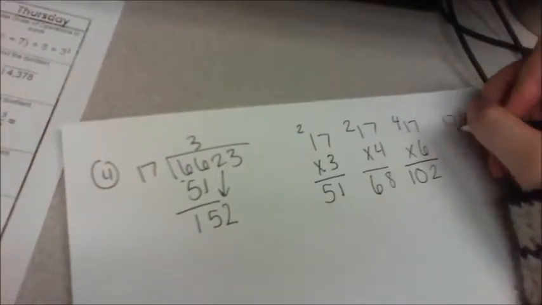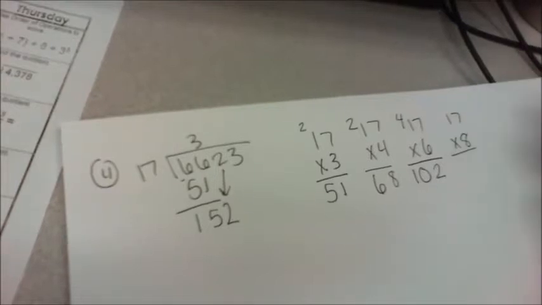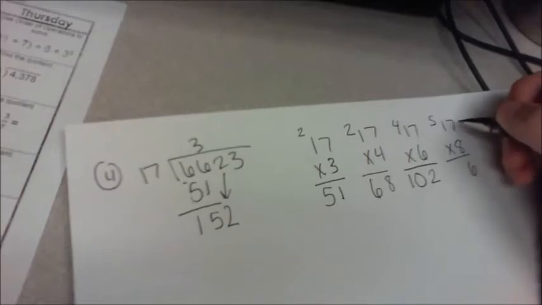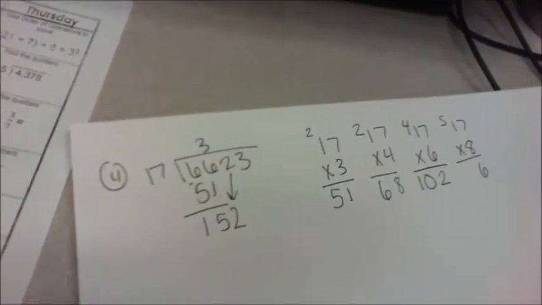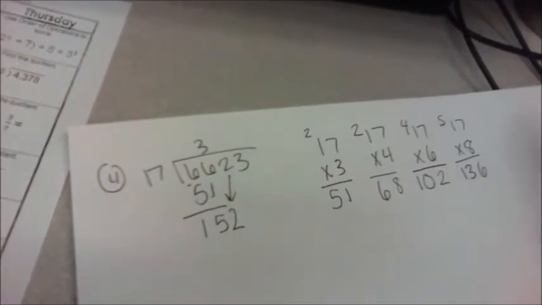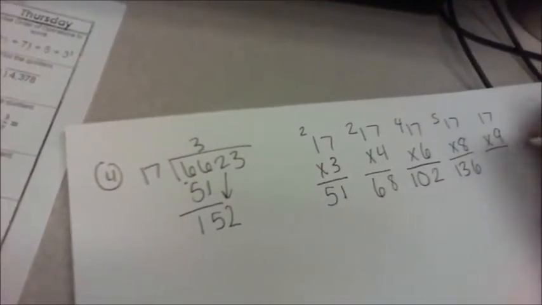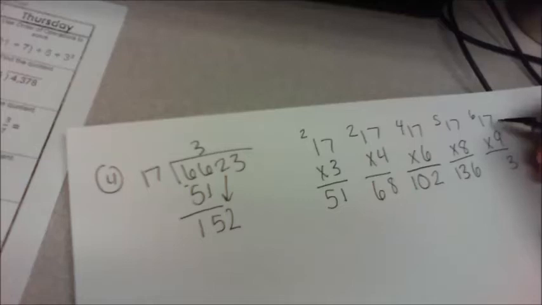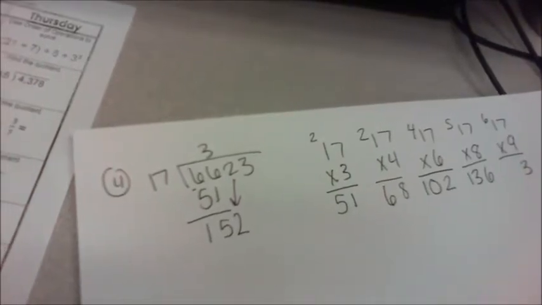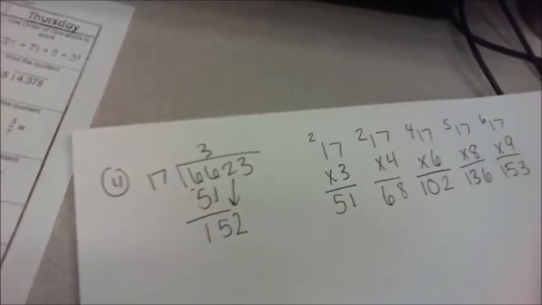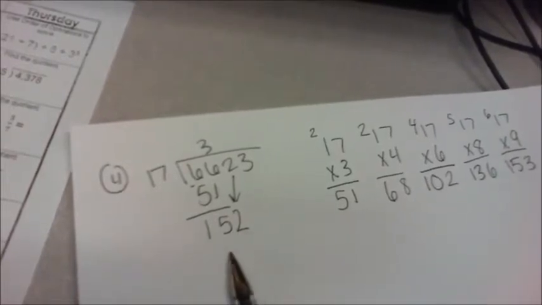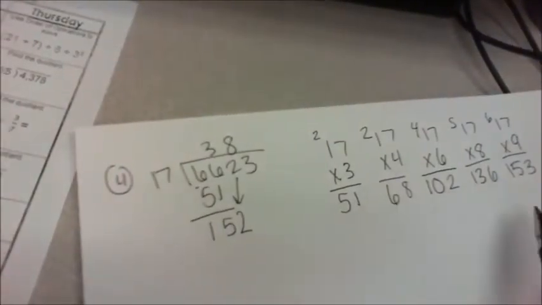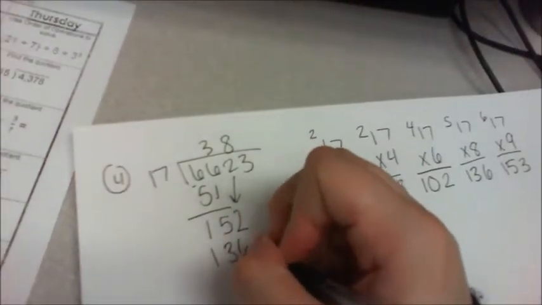So we can go pretty big. Let's try times 8. 8 times 7 is 56. Carry the 5. 8 times 1 is 8, plus 5 is 13. Let's try one more. 17 times 9. 9 times 7 is 63. Carry the 6. 9 times 1 is 9, plus 6 is 15. So 153 is just one too big for this. So we're going to go with 17 times 8. So 8 on top. 8 times 17 we said is 136.